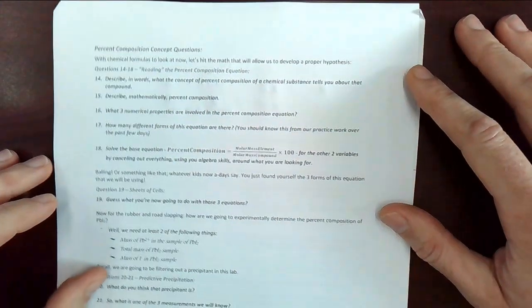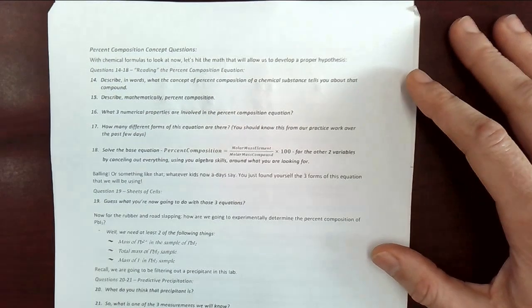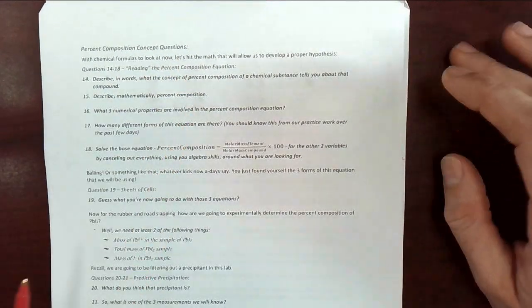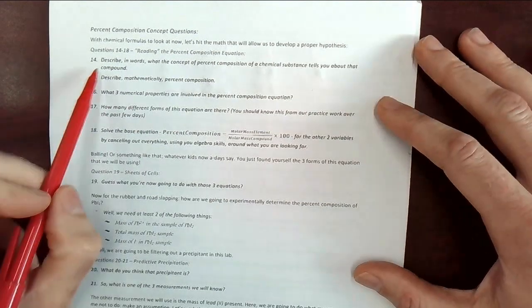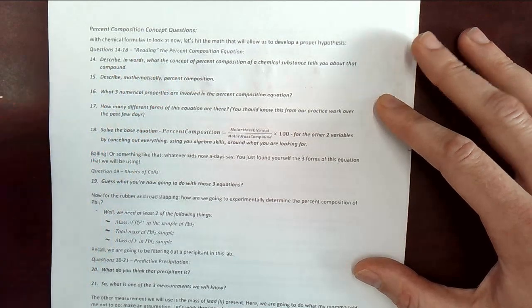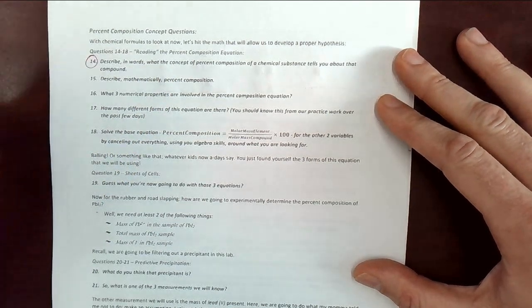Let's take a look at the next group. Now we're going to look at the actual percent composition part. With chemical formulas to look at, let's hit the math that will allow us to develop a proper hypothesis. Question 14: describe in words what the concept of percent composition of a substance tells you. I'll let you do that.